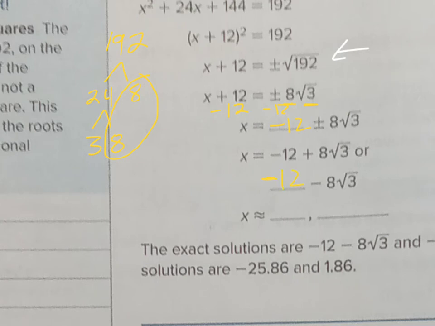And I want you to notice something about this. There's our two answers. One is negative 12 plus 8 radical 3. The other one is negative 12 minus 8 radical 3. What do you notice about the difference between these two statements?